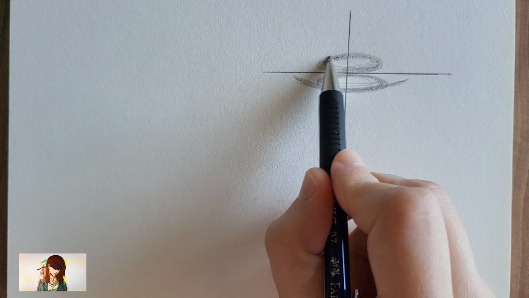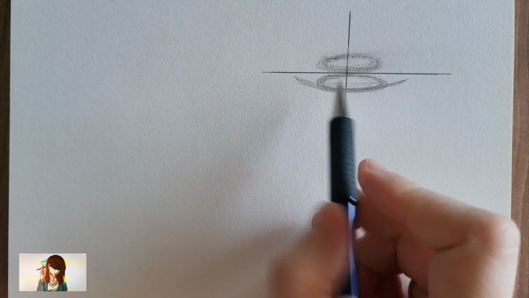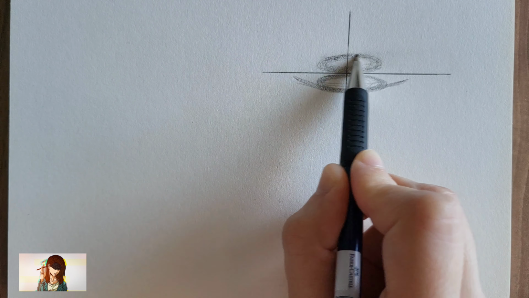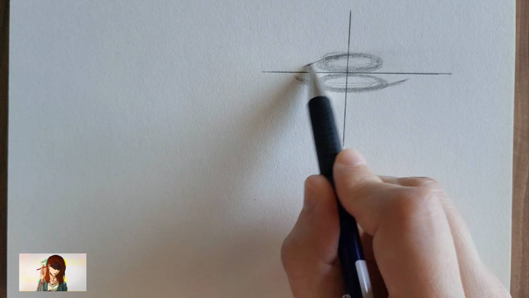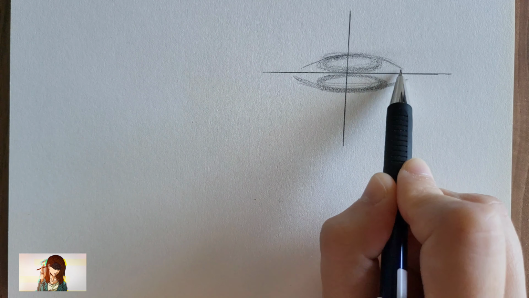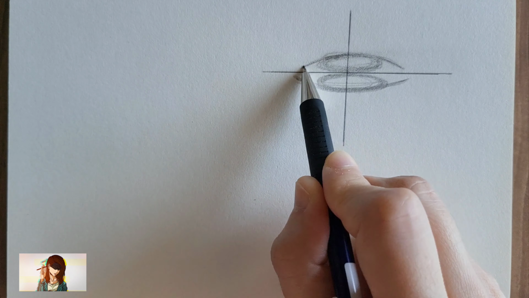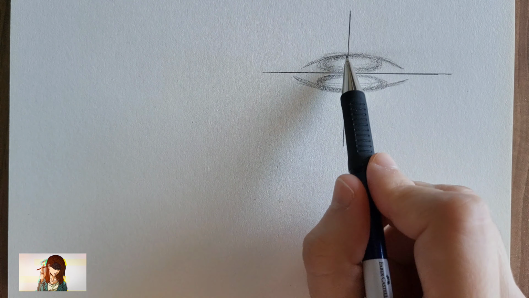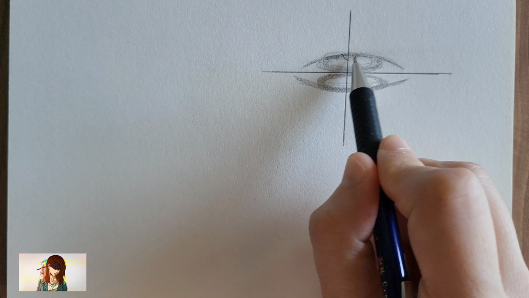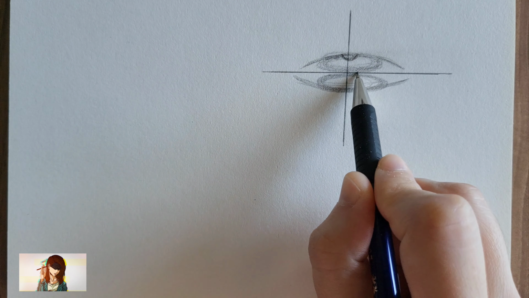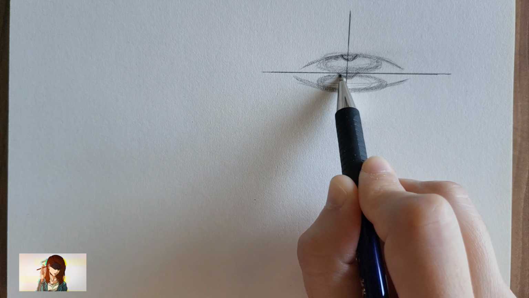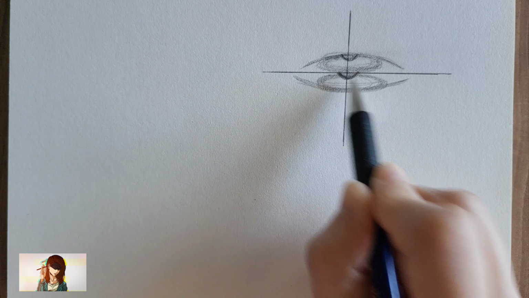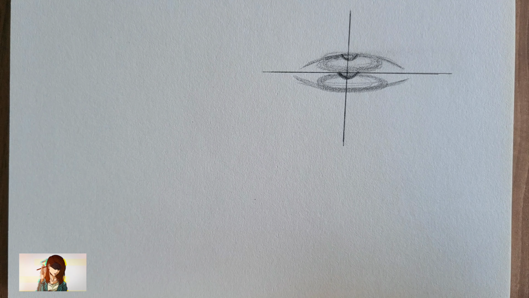Same for the upper lip. We're gonna draw another oval, and again we're gonna extend lines for the upper lip too. Then after that we're gonna carve out the upper lip around the center and repeat the shape in the lower oval as well.